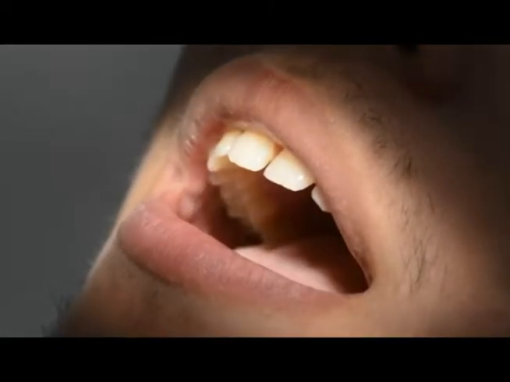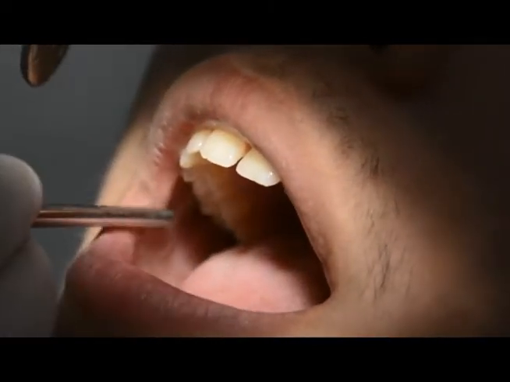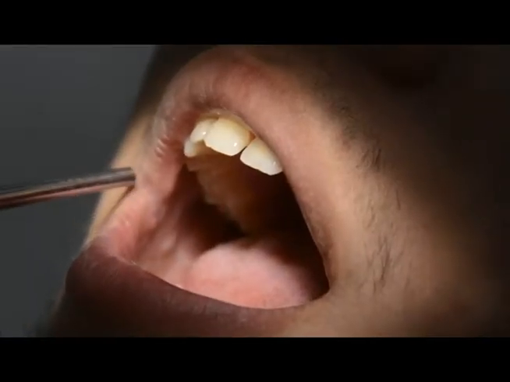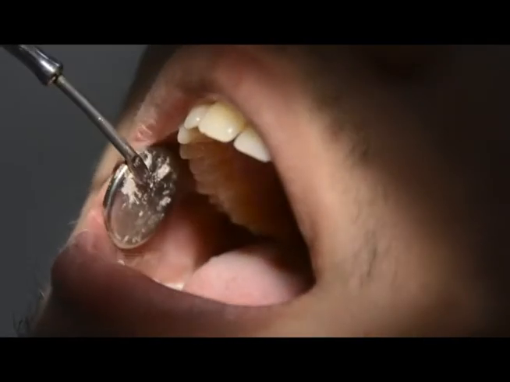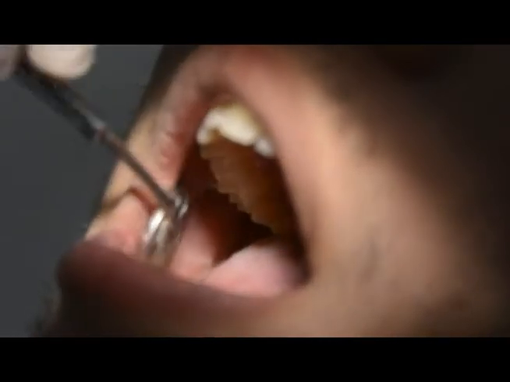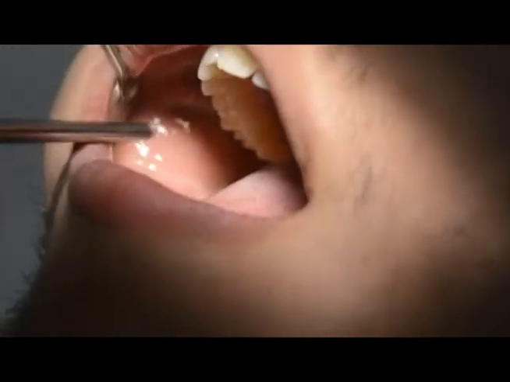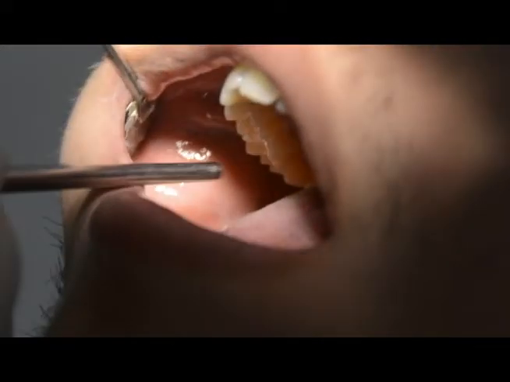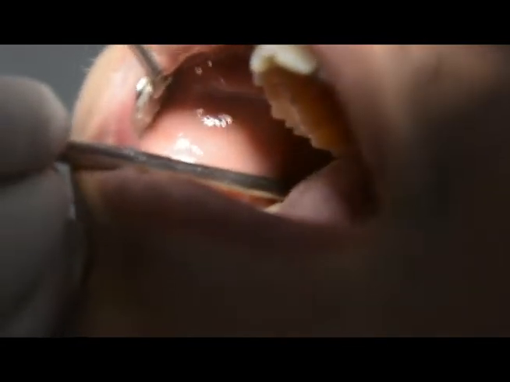We will start with the buccal mucosa, starting from the corner of the mouth. We already examined the corner of the mouth. Now we will cover it with the mirror to retract. I will retract the buccal mucosa and examine it from the corner of the mouth to the pterygomandibular raphe.